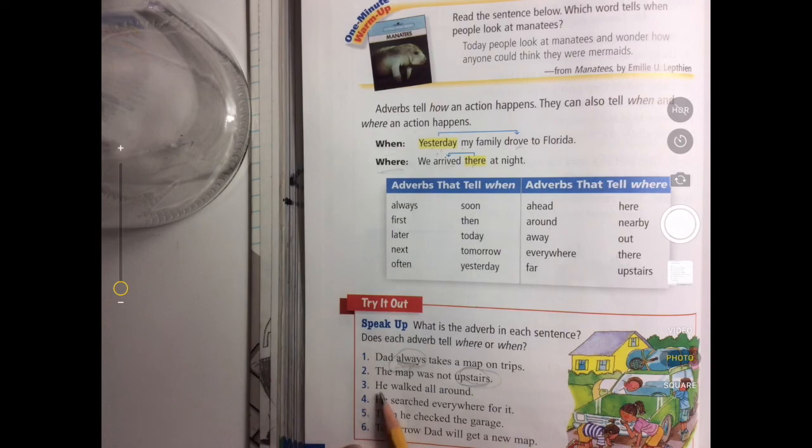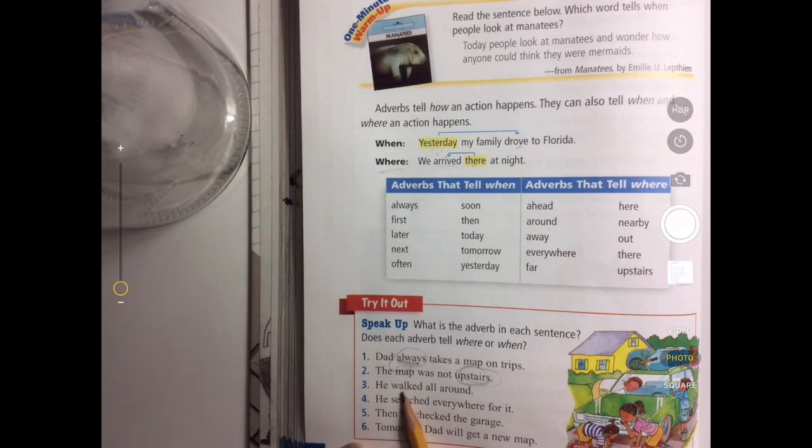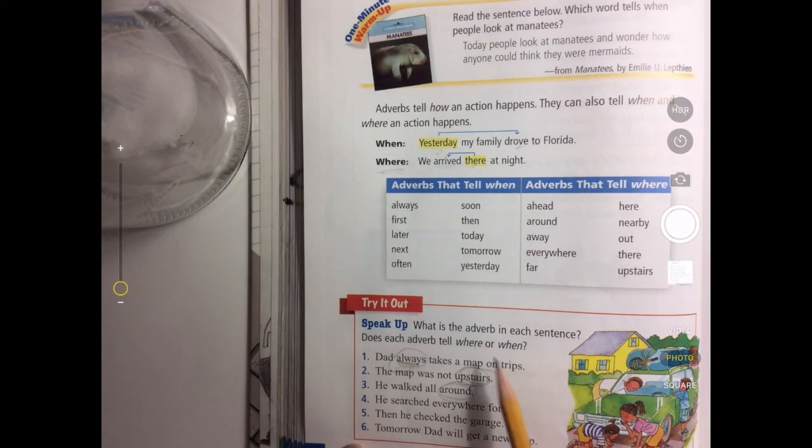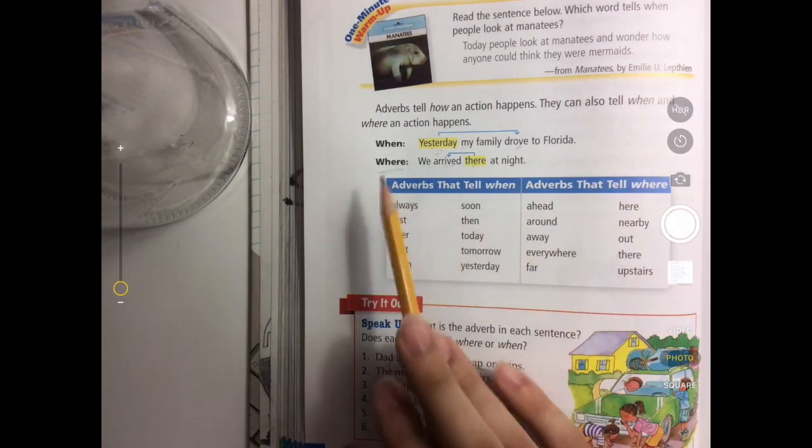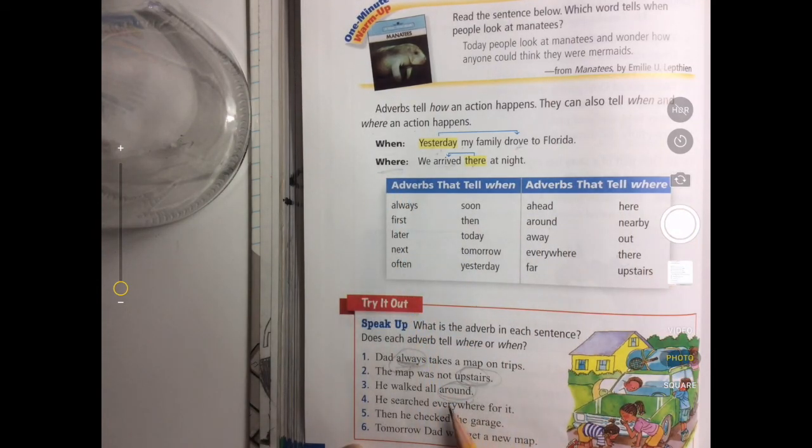Number 3, he walked all around. What's the verb in this sentence? Walked is the verb. So now we ask ourselves, walked where or when? Well, it tells us he walked around. Around would be the adverb in this sentence because it tells us when or where. It tells us where. And remember, our blue box gives us some of these hints. Some of these answers I've already seen here in the blue box.